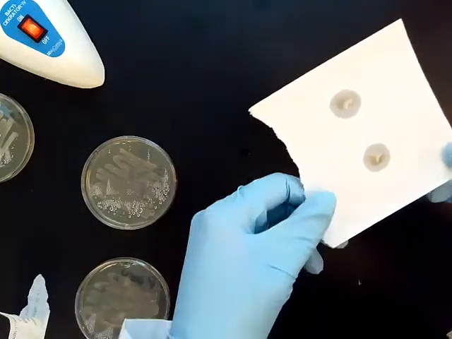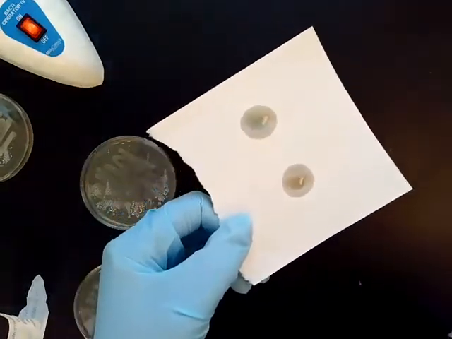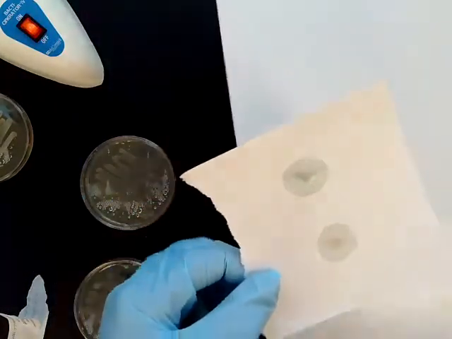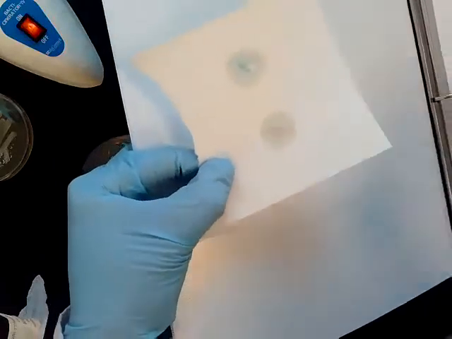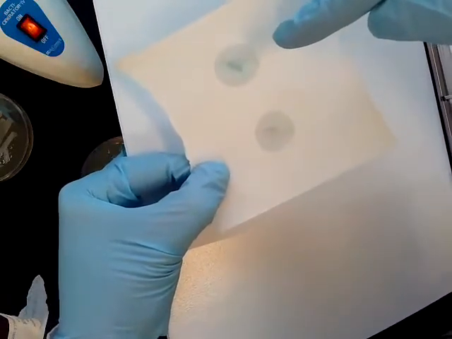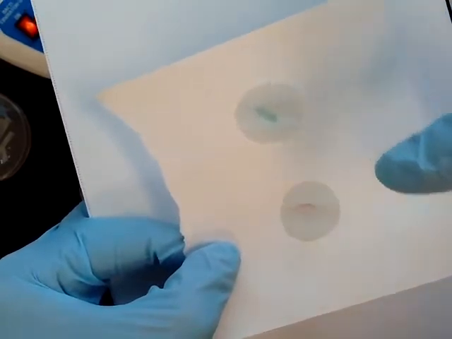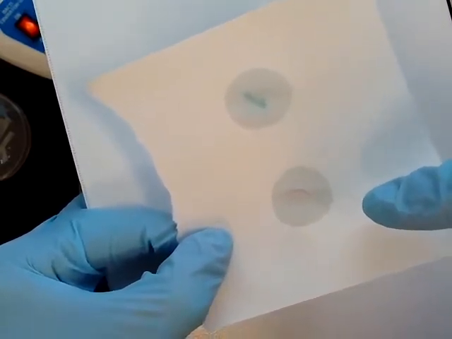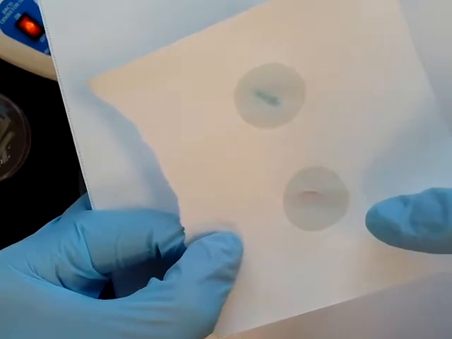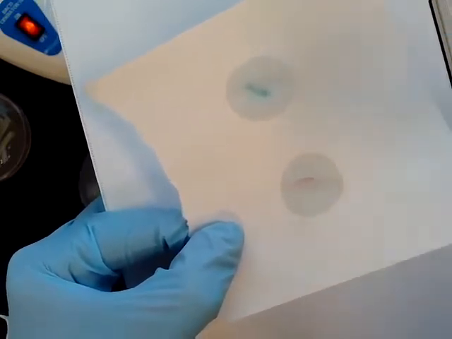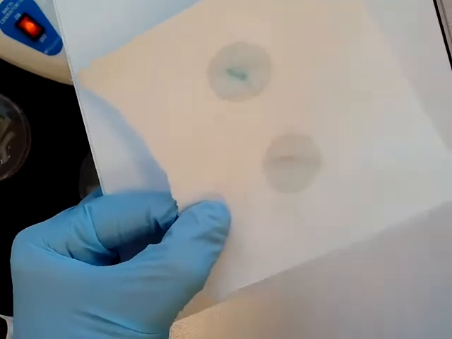And it may be difficult to see at first, so you might have to put it behind a white background. So I'm going to grab a white background here. You can see the top one has turned like an aqua blue color. This one is a positive result. The bottom one is a pink color, so that is a negative result. So positive for indole production from tryptophan degradation, and negative.